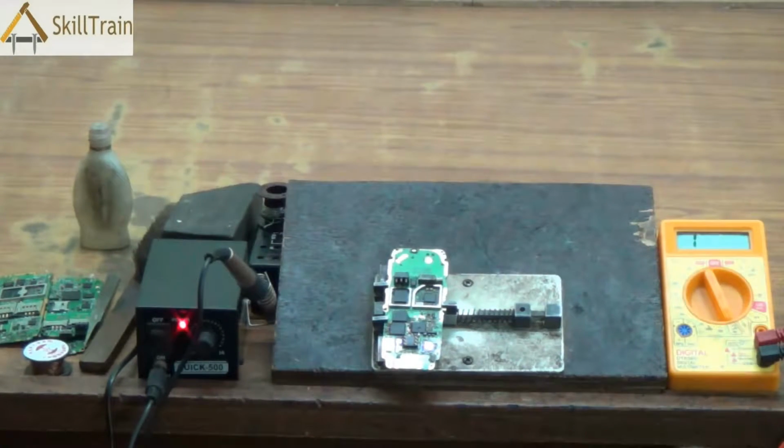In this series, we are trying to understand how we can do jumper settings in different faults that are identified on a mobile PCB. In this video, we will spend our time trying to understand how we can detect a dead handset fault and how we can rectify it using the appropriate jumper setting.